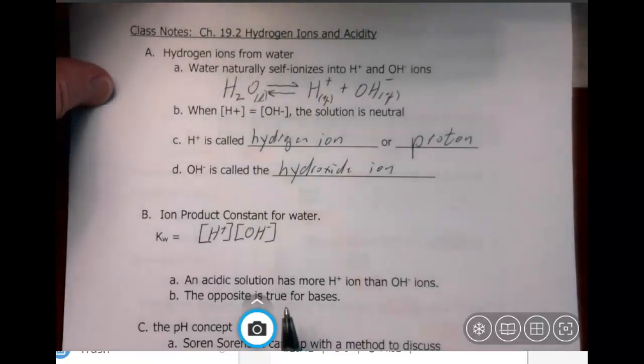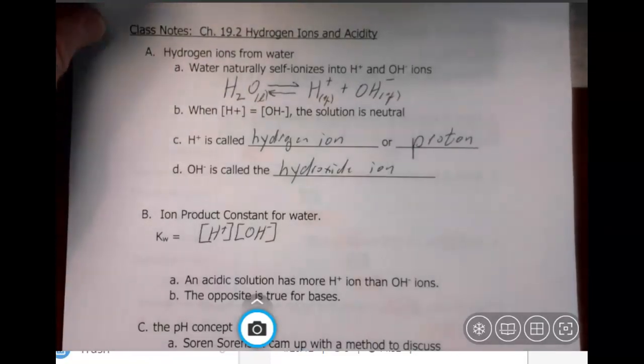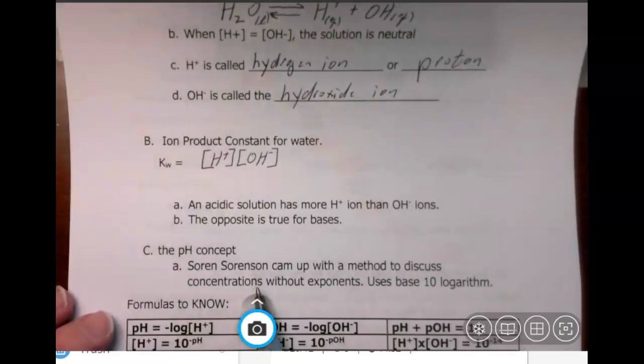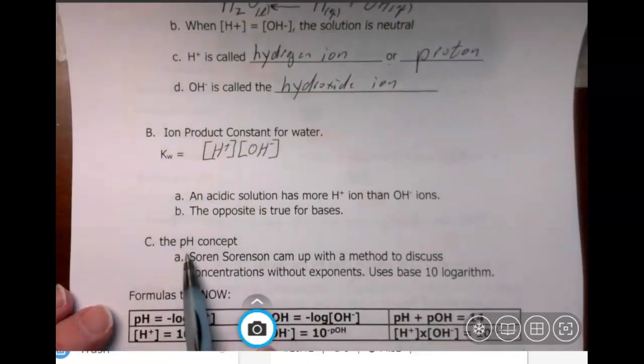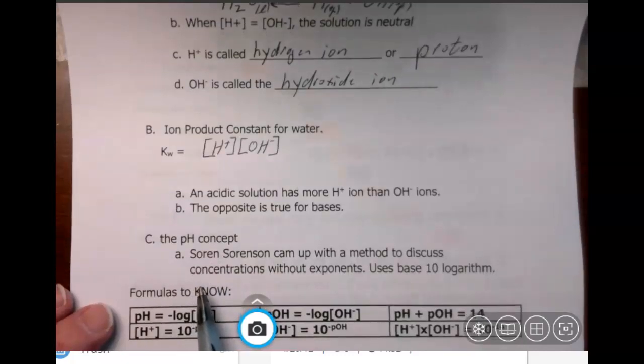A guy named Søren Sørensen, which is about as Scandinavian a name as you can come up with, came up with something called the pH concept. He wanted to be able to discuss acidity and basicity without those small numbers. So he came up with a system that uses the base 10 logarithm.